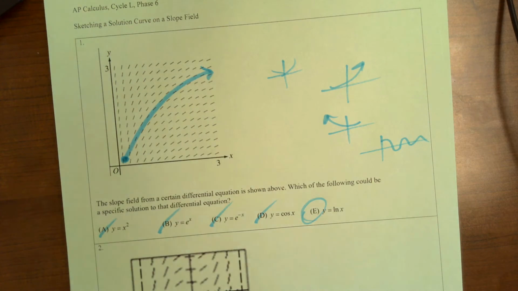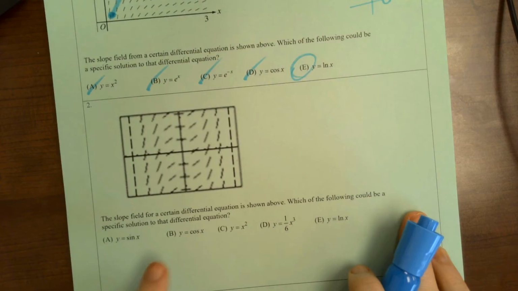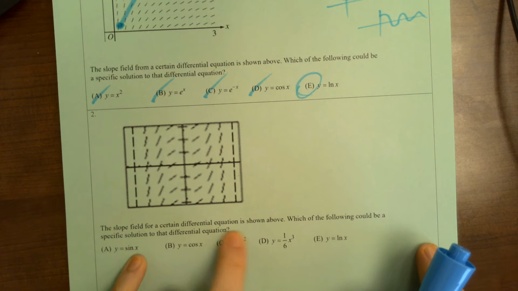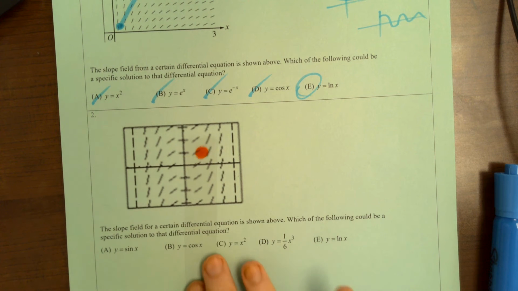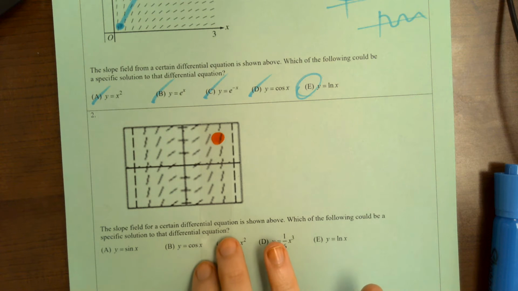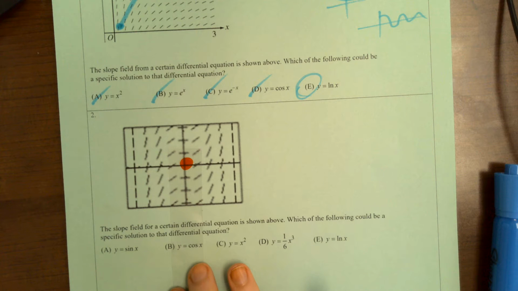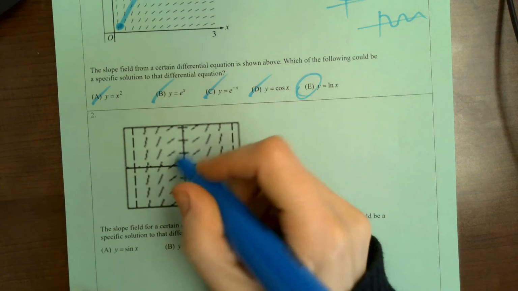Okay. Next one, same idea. The slope field for a certain differential equation is shown above. Which of the following could be a specific solution to that differential equation? Imagine this is a weather pattern. Drop a point anywhere. How is the pattern going to take the point? These slopes would be going up like that, and then down like that.